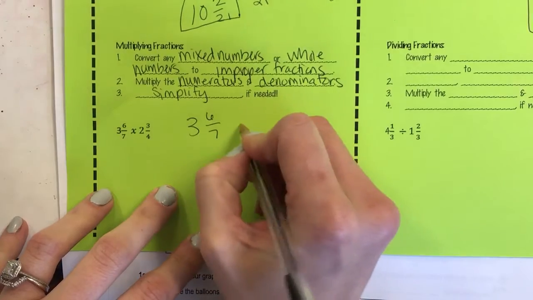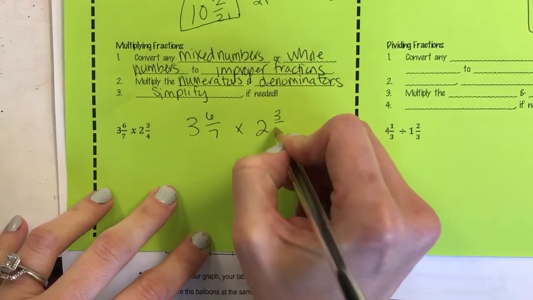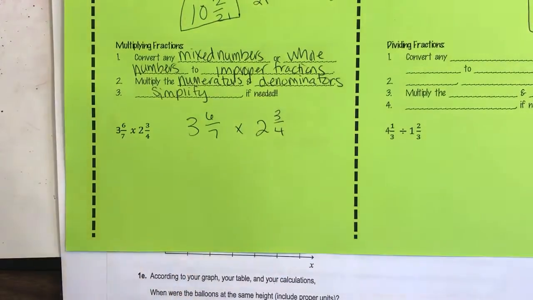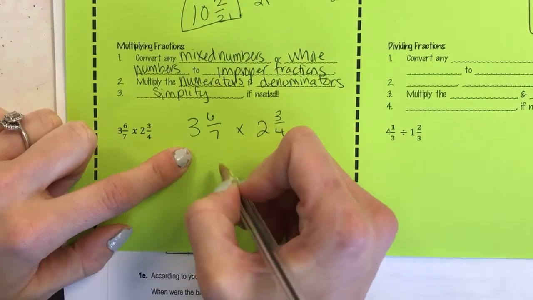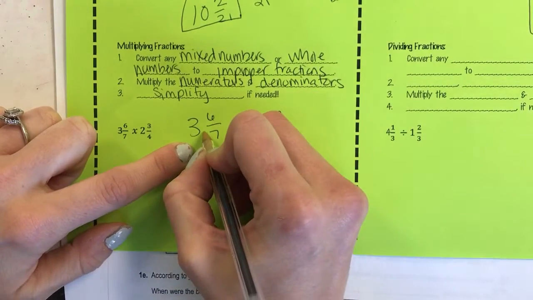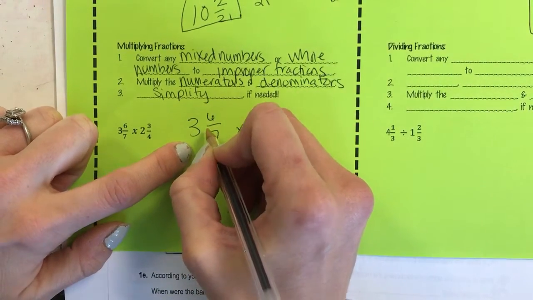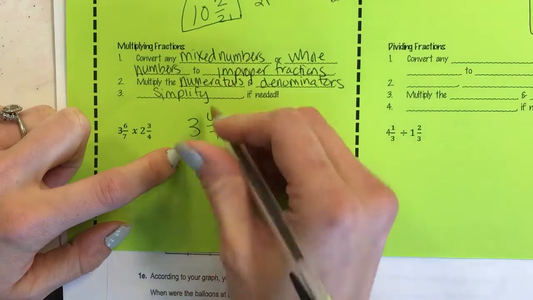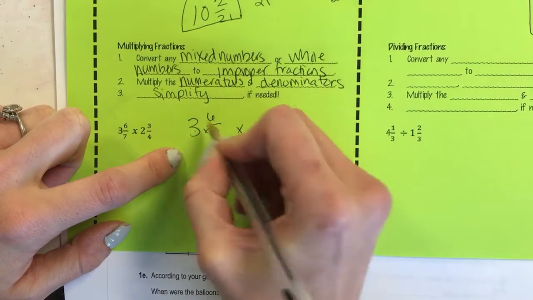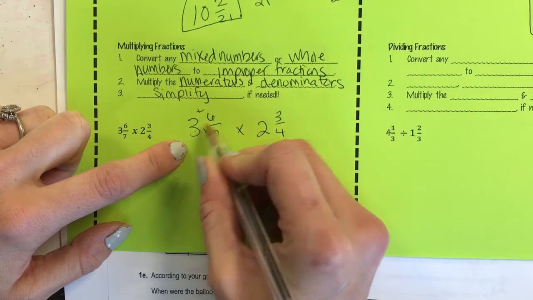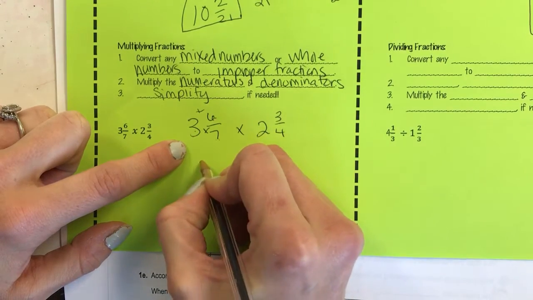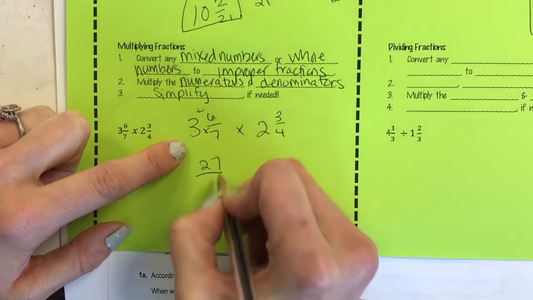So 3 6/7 times 2 3/4. Y'all remember how to turn it into an improper fraction? 4 times 2 is 8, plus 3 is the number. Good. So the whole number times the denominator plus your numerator. So in this case, 7 times 3 is 21 plus 6. So 27, and we keep the same denominator.